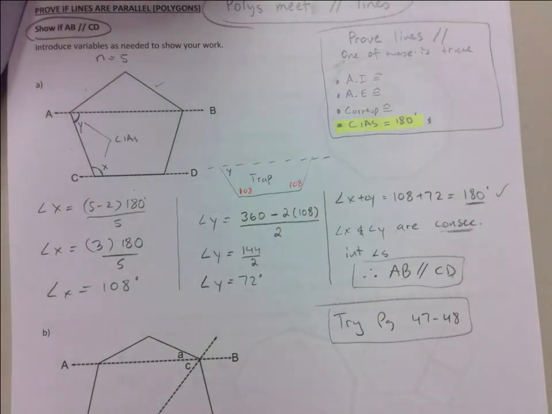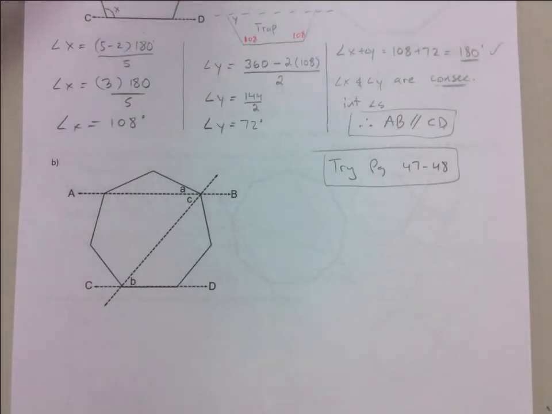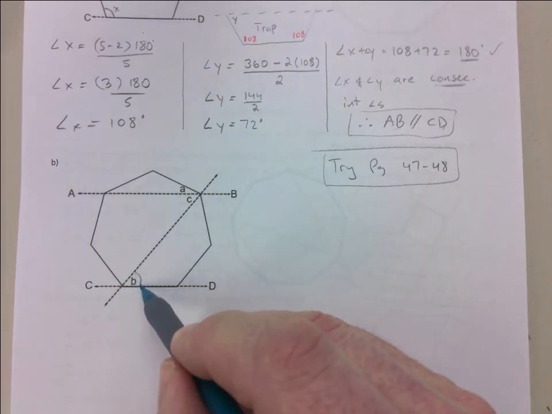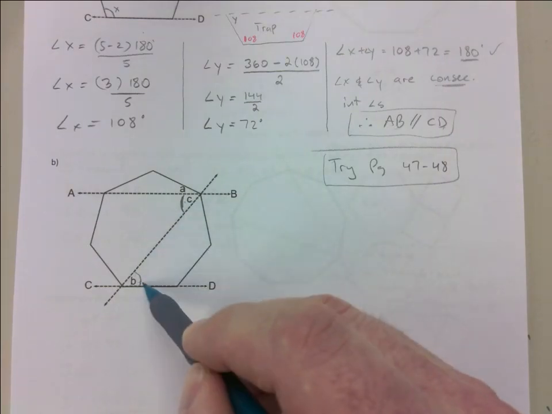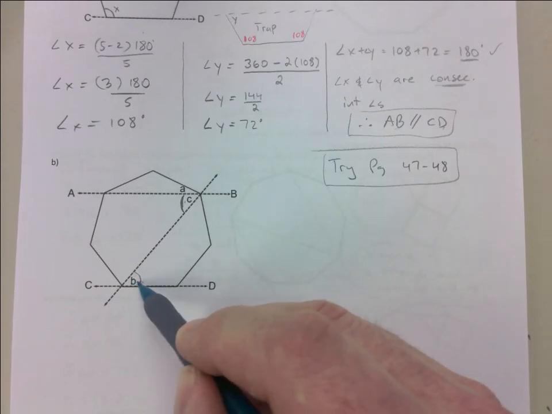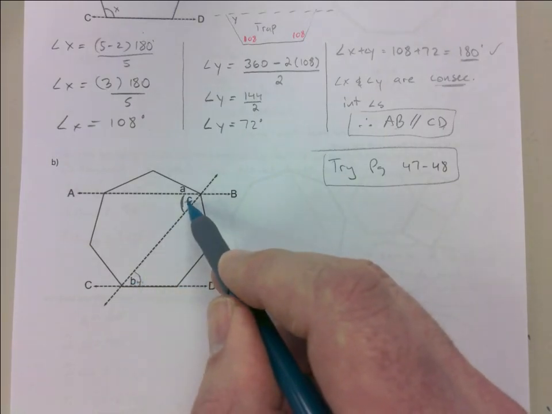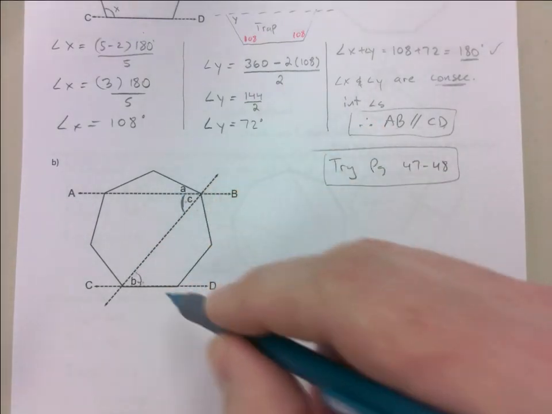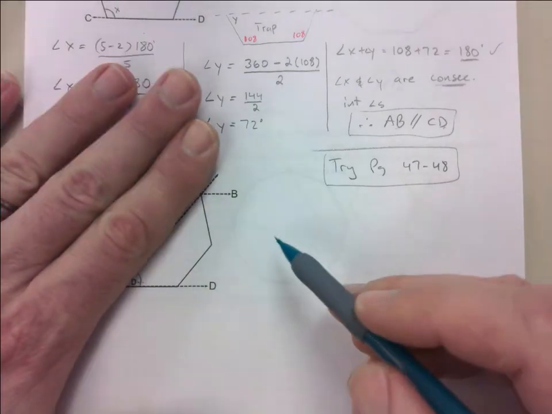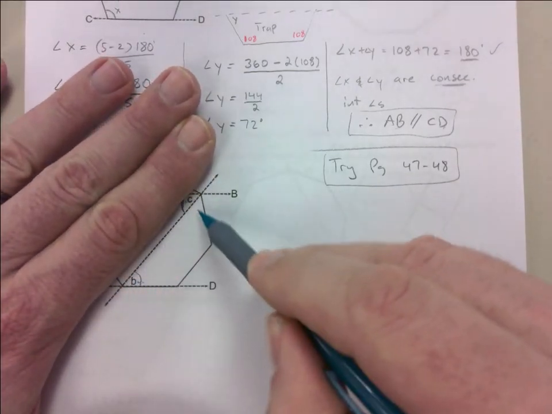Can I just talk about this one real quick? What are B and C here? What do we call these two? Alternate interior. So you're going to want to show that B is the same as C, right? Somehow. And so you might want to find angles all around it to get you there. Look at that. There's a trapezoid there.